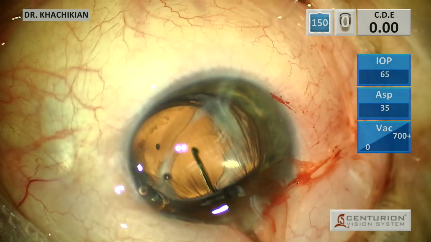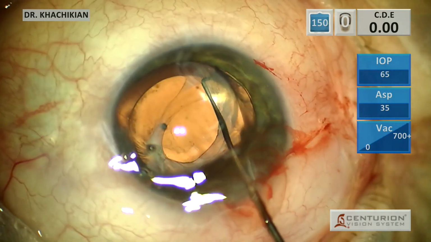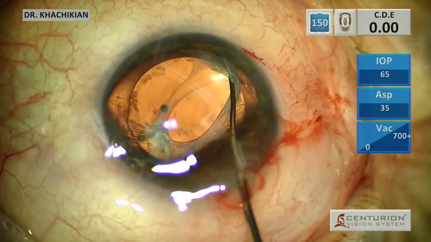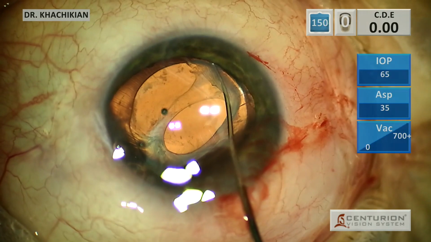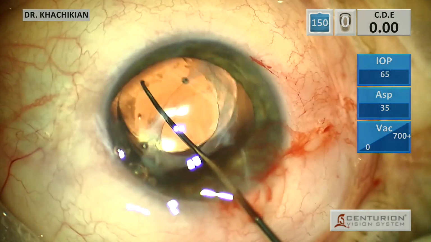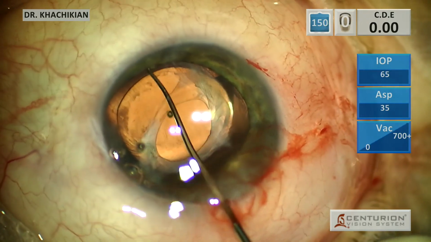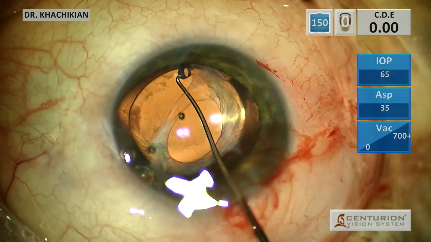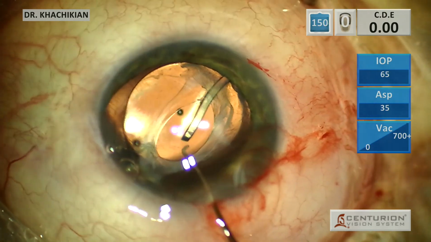Now you can see this capsular tension ring went in, but it did because the lens is already in the bag, which is usually not how we would place these. The capsular tension ring and the haptic are a little bit tied up in the periphery there, so we've got to address that because we don't want the capsular tension ring intertwined with the haptic. It looks like an Alcon lens, so we'll work on getting that haptic out of the way of the capsular tension ring.